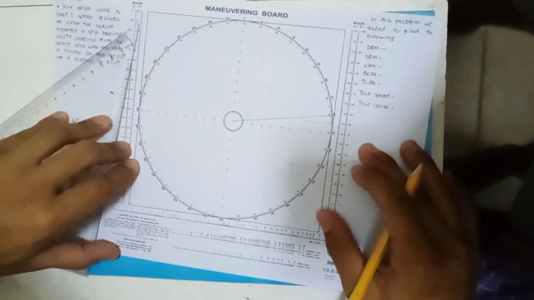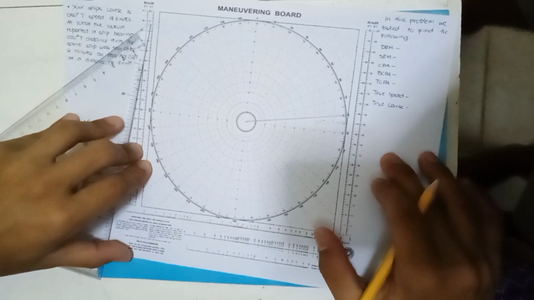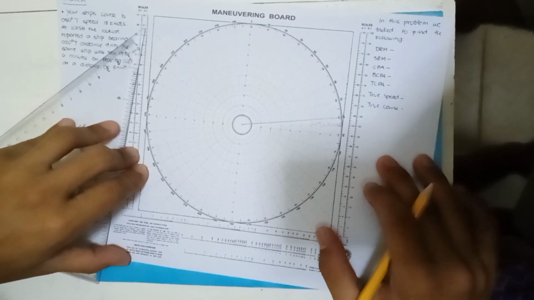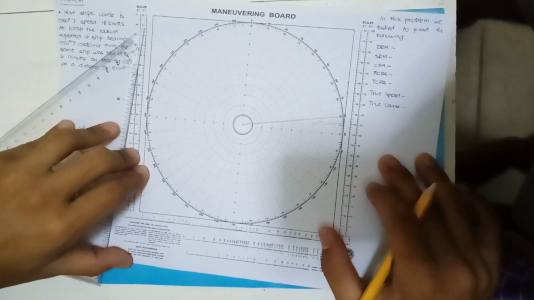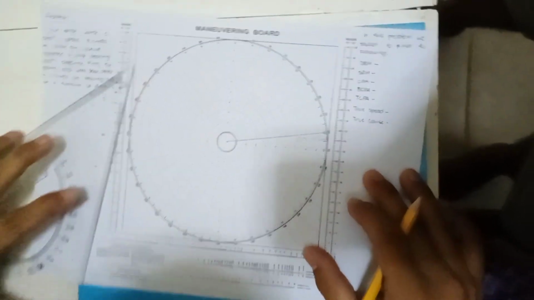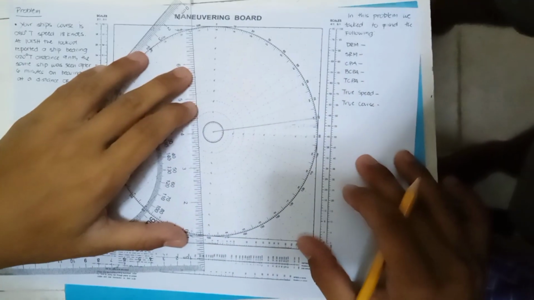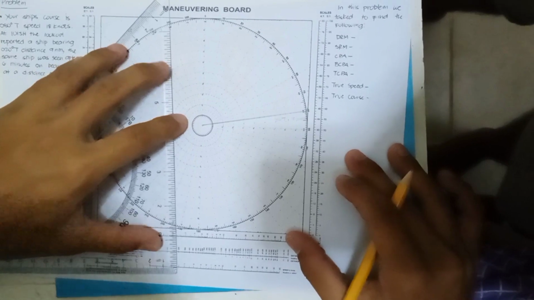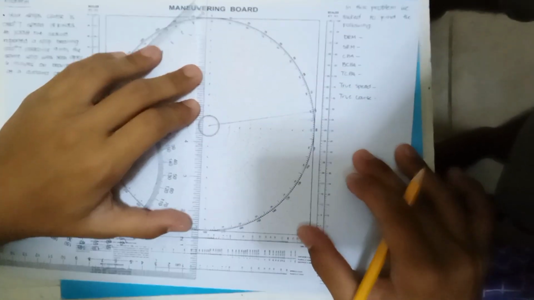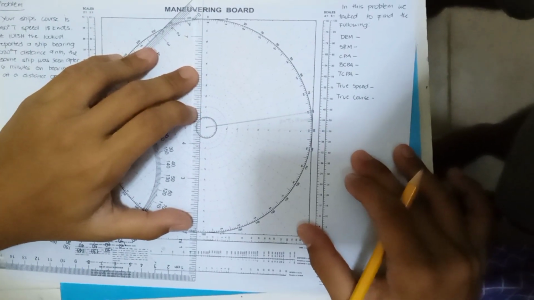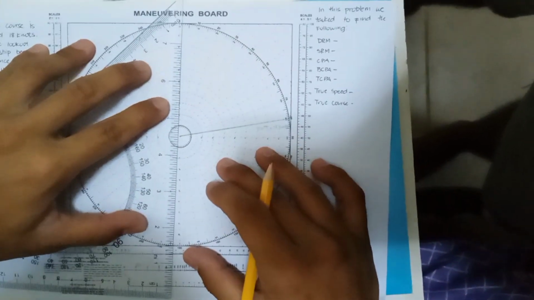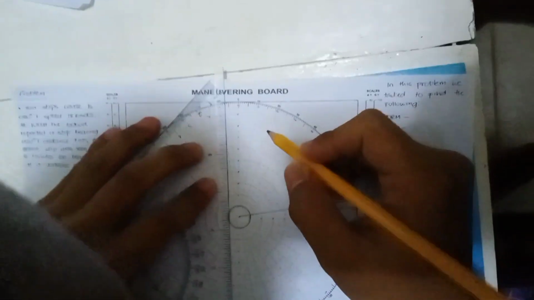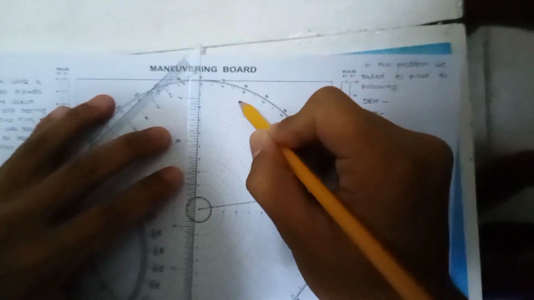At our first observation, we have a bearing of 20 degrees true at a distance of 9 nautical miles. By using the 1:1 scale, we can determine that our first observation is here. Let's plot here.